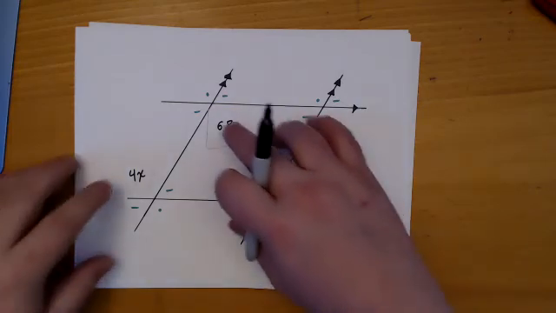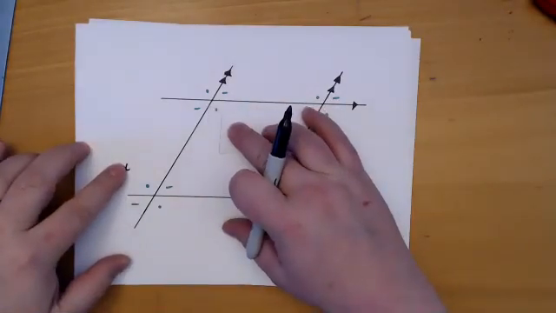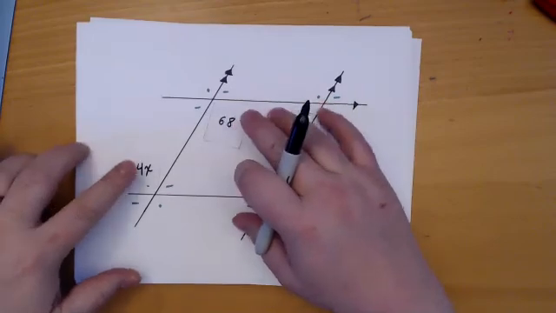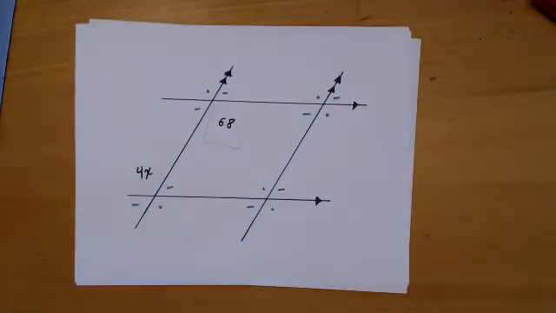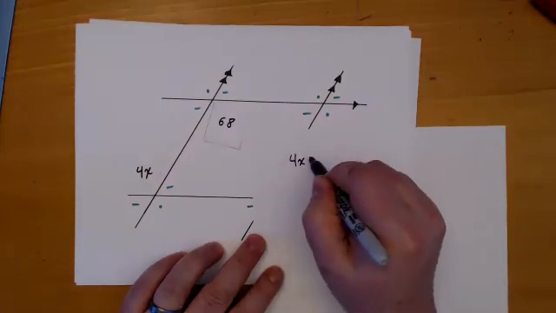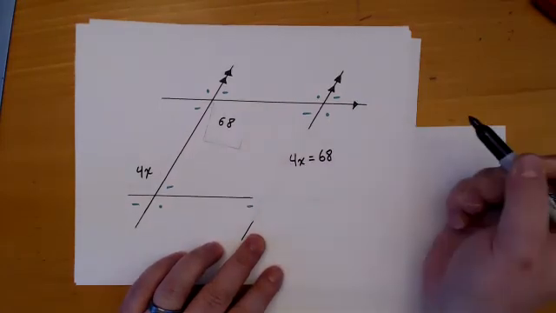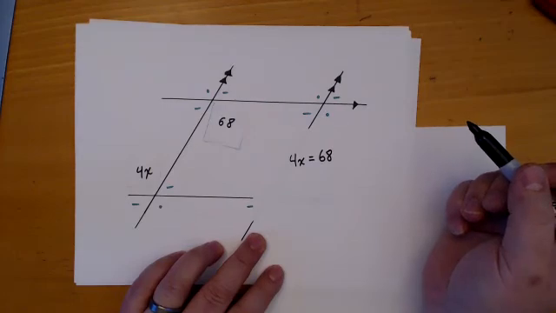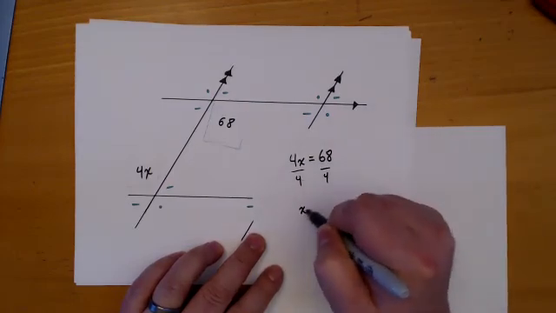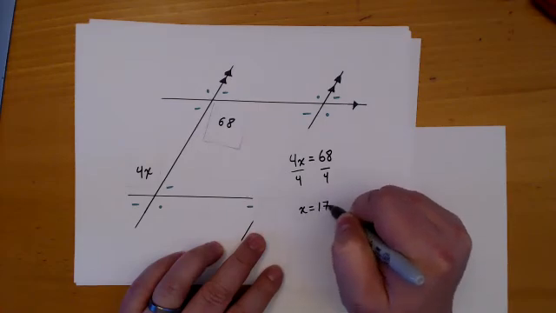So these 2, if we look at where they are, they both have a dot. So that tells me that they are the same. They have the same symbol. So that means that they are the same size. And so if they are the same, I'm going to say they are equal. And so now we divide by 4, and x is 17.